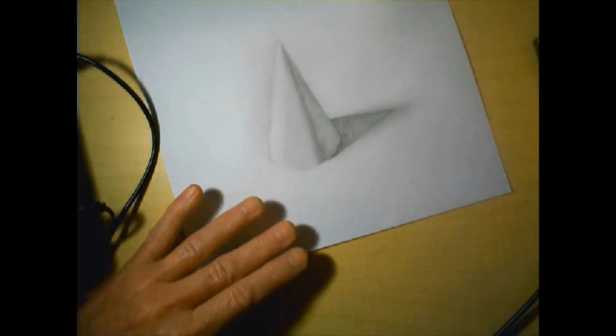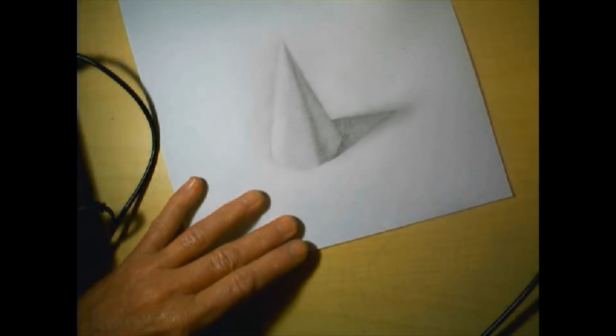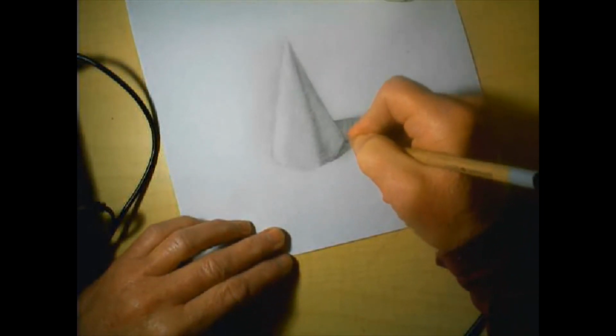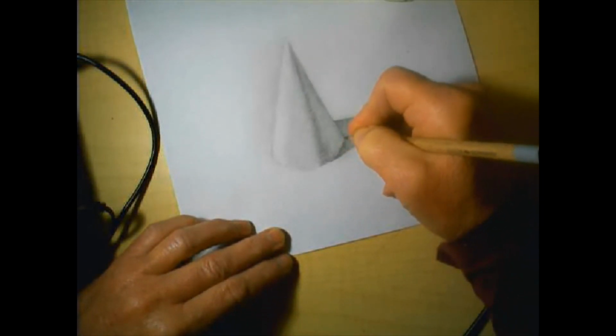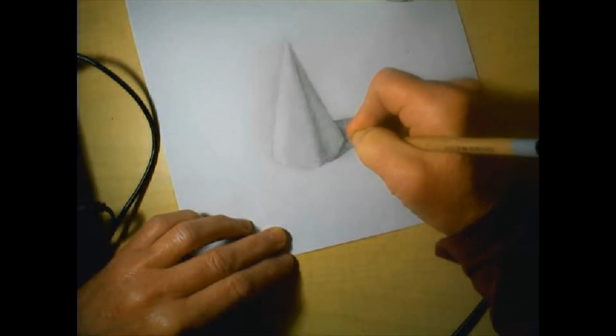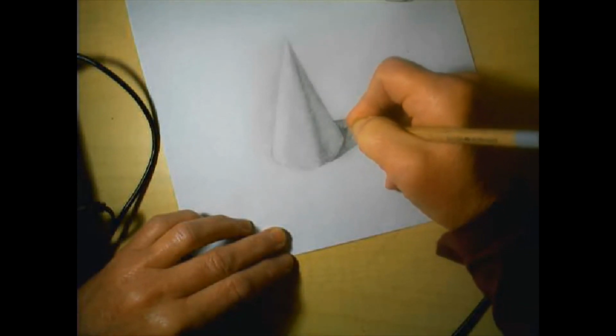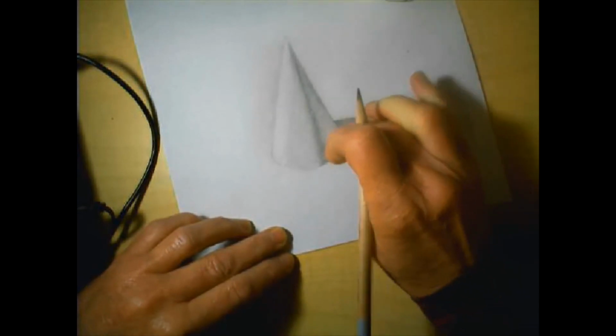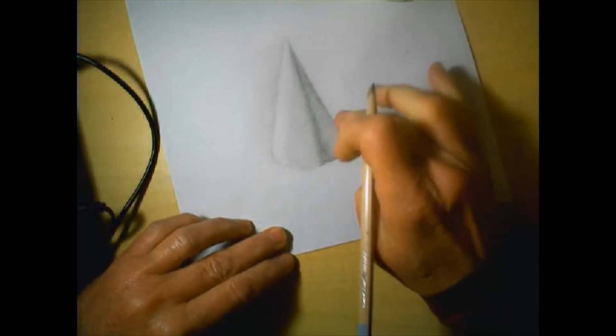All right, so remember, just like with the sphere, the part right here gets quite a bit darker, and then sort of blends off into it.